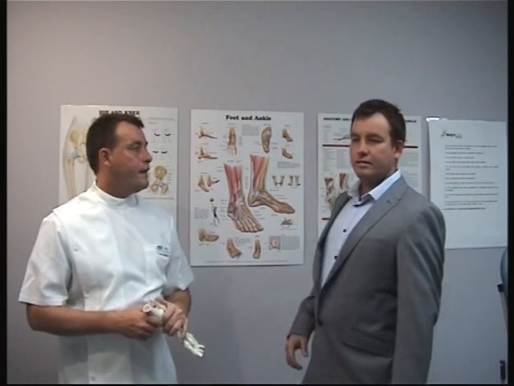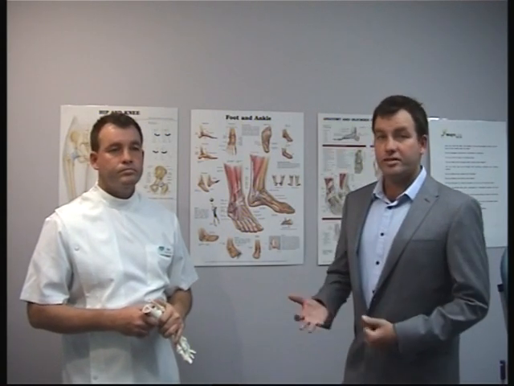Symptoms usually present after activity or first thing in the morning, getting out of bed, a sort of stiffness or inability to really push off your foot.